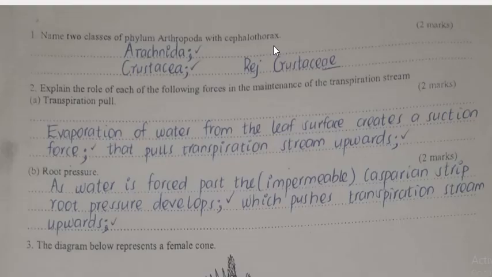And the two classes we have are Arachnida and Crustacea. Crustacea must have a capital letter C. Then the last bit should be EA. Most students confuse or make errors. They write an E at the end after writing EA. That is wrong. Then Arachnida, correct spelling, and A should be capital.